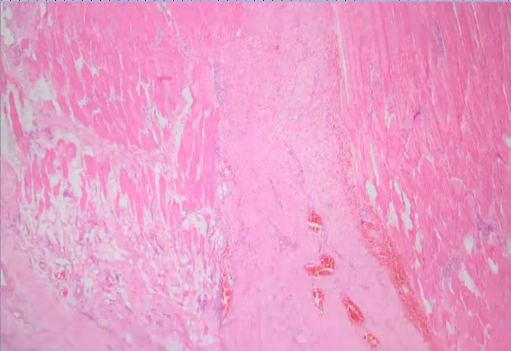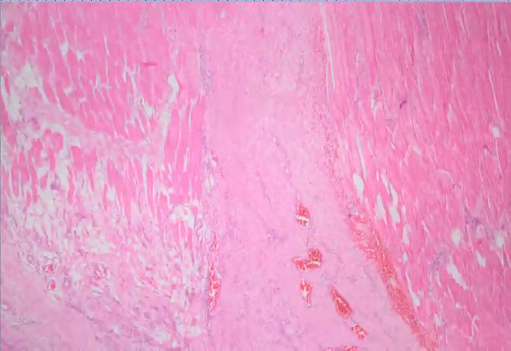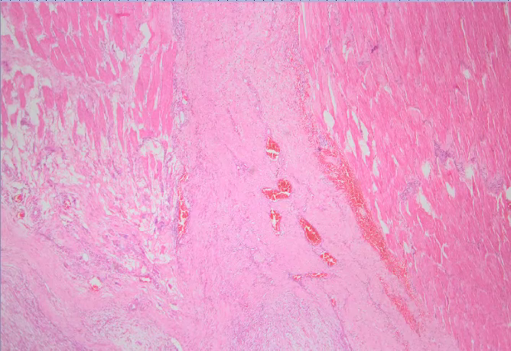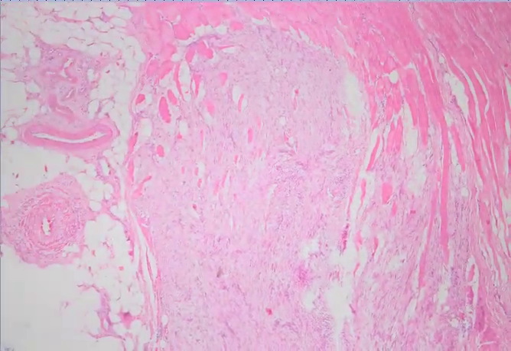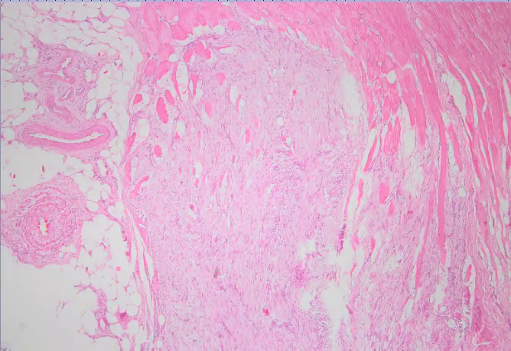As you see here, we have the striated muscle, and this tumor is continuous with the fascia. You cannot appreciate this in all cases, but it's a good clue. And the other clue is these irregular borders.